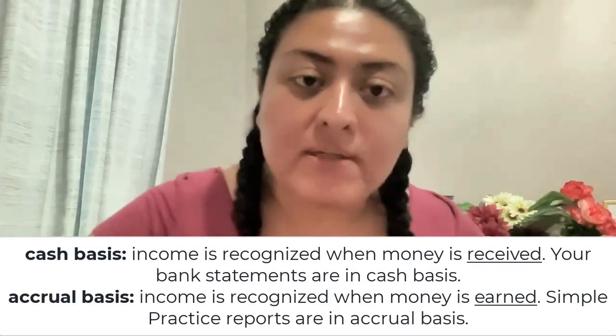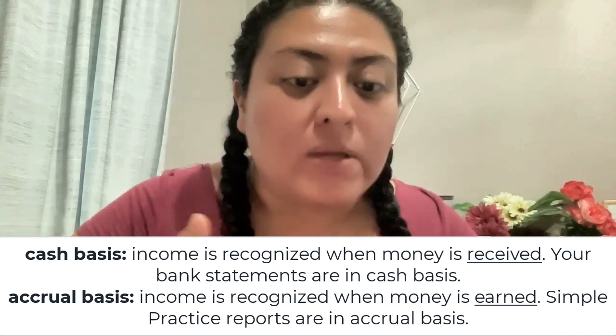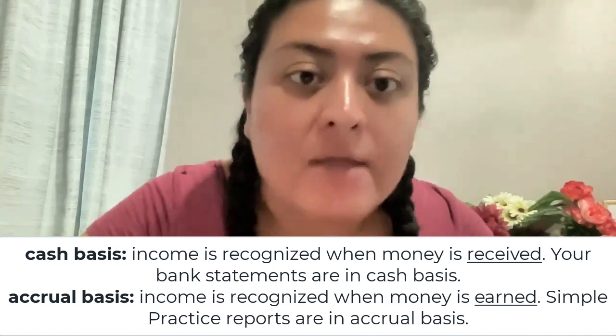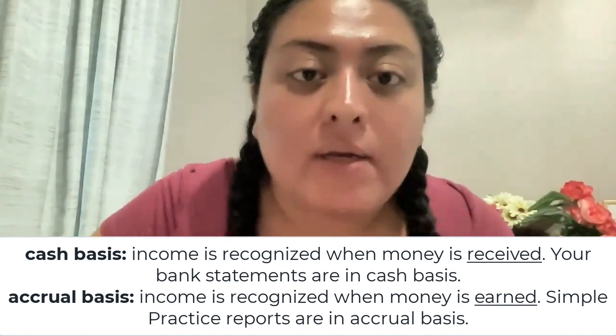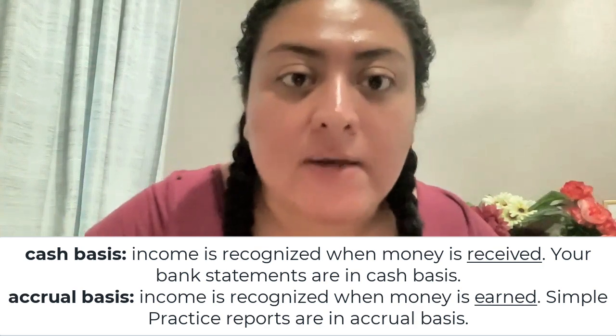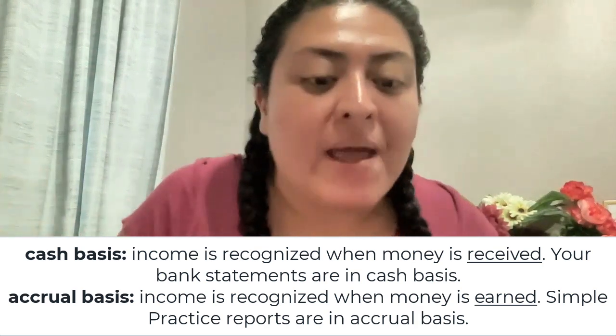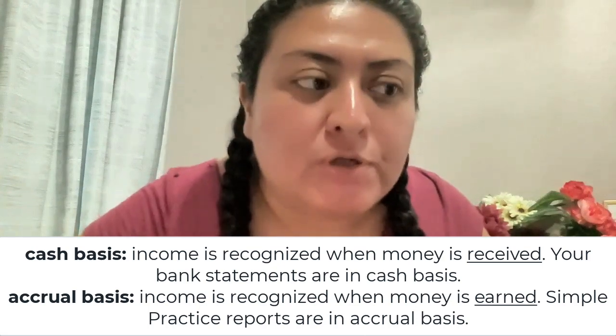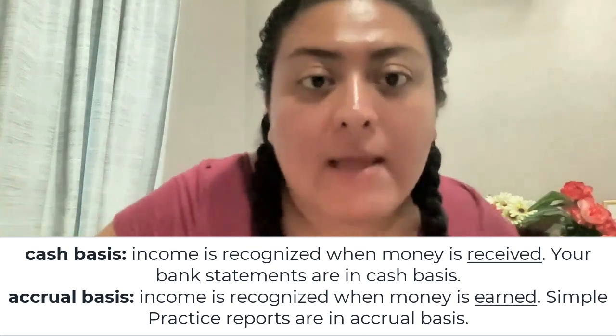Well, the great thing is that you are more than likely going to be a cash basis taxpayer. So what is cash basis? Cash basis is when you report your income based off of the cash receipts. So you're not reporting your income as it is earned, the way that it shows up in Simple Practice, right? Simple Practice will show you that you had a session for $125, but the insurance is only going to pay you $80.